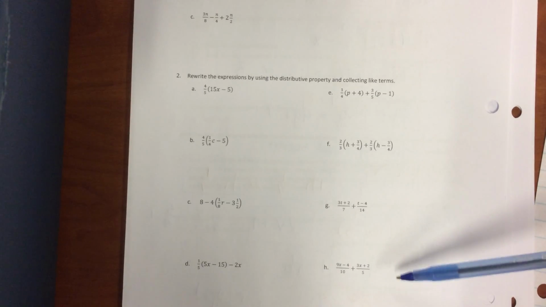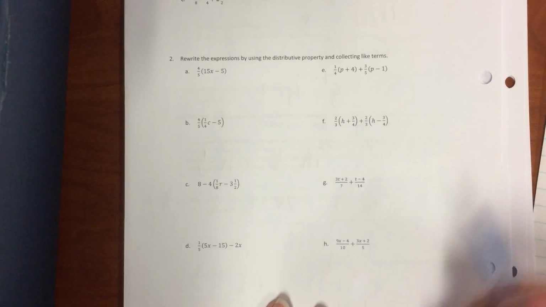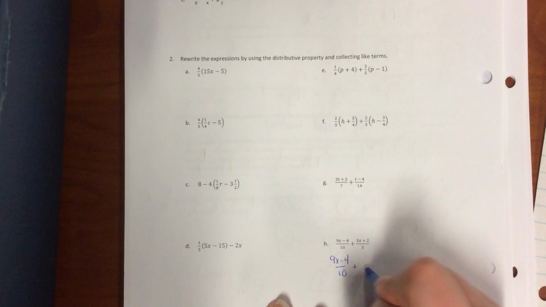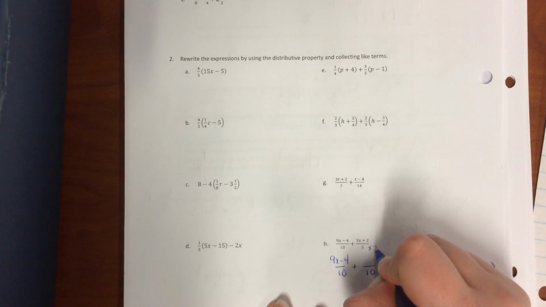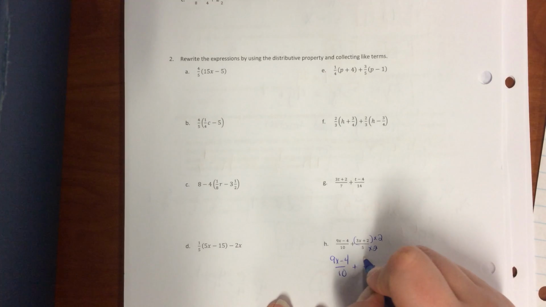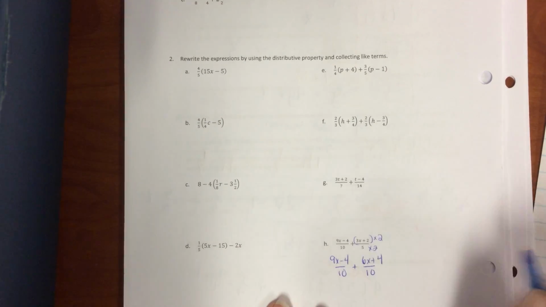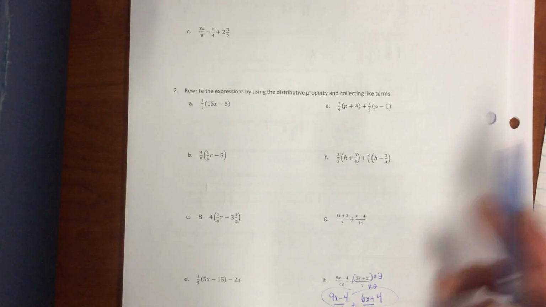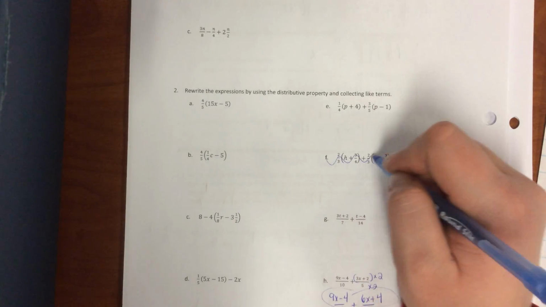Just a couple hints here. So if you're doing something like letter H, you want to get common denominators here. Okay, your common denominator would be 10, so it would be times 2. So this whole thing is times 2. So 6x plus 4, and then you add your tops. Okay, I will cross out f. That is a very long fraction one.